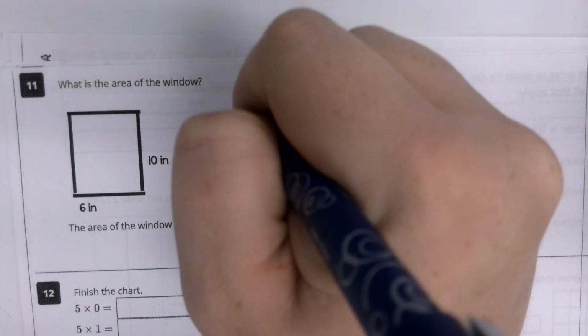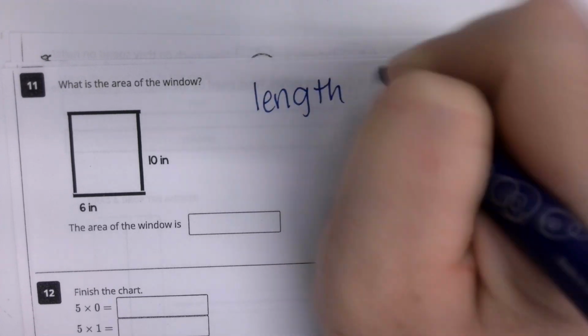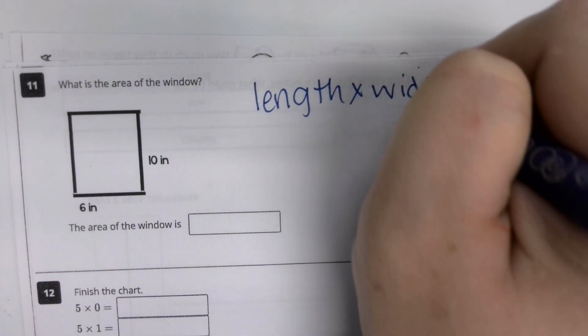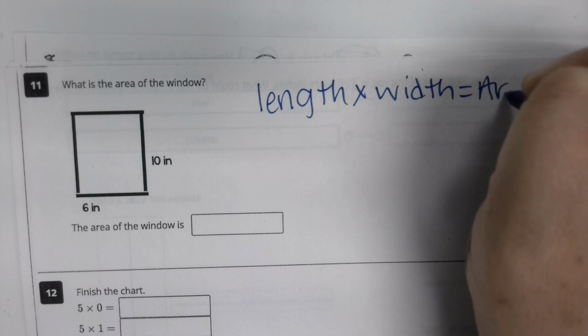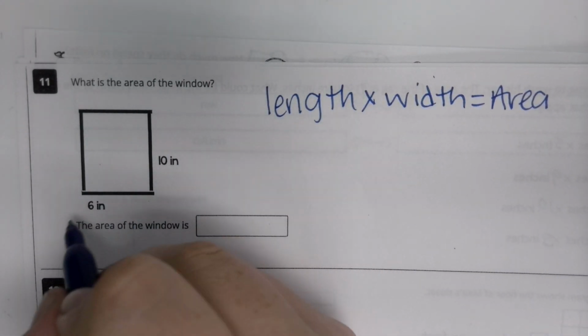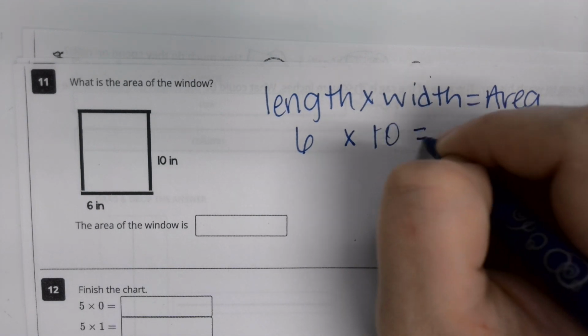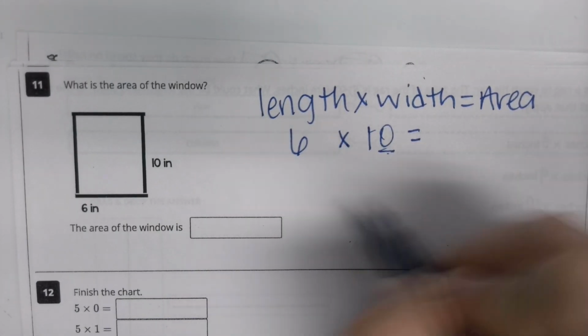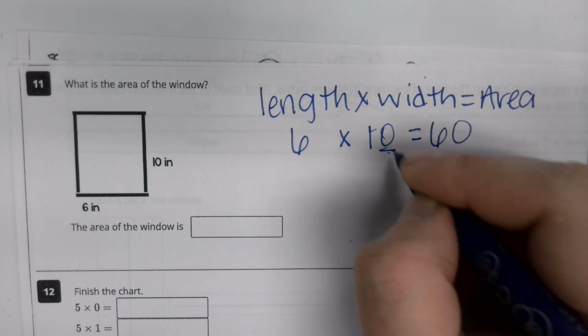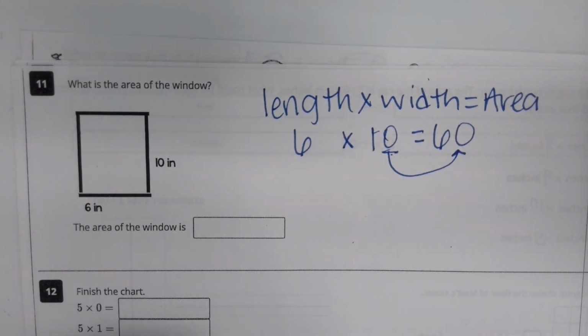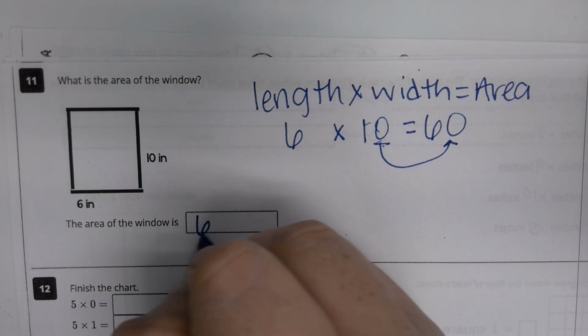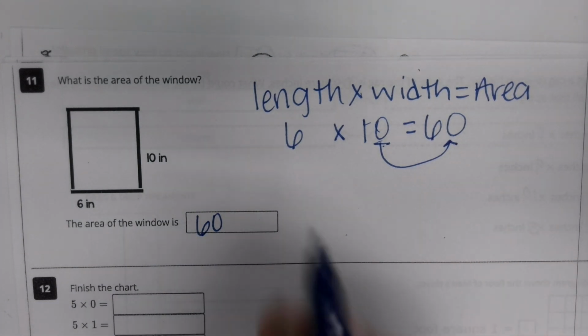Okay. Next up, what is the area of the window? Well, we know that area is length times width. So our length is 6 inches times 10 inches. Multiply by a 10, put your 0 at the end. So it's going to be 60. Okay, so the area is 60 square inches.